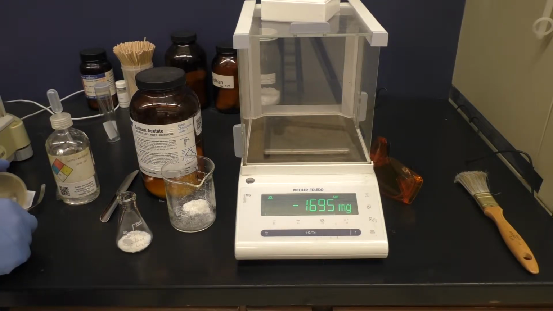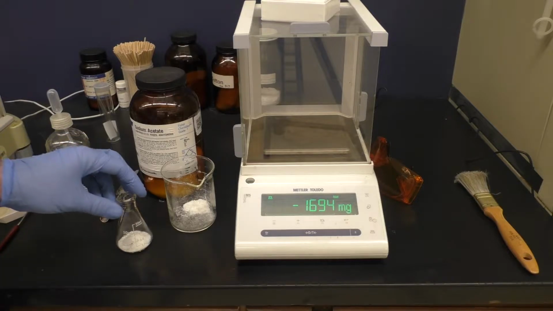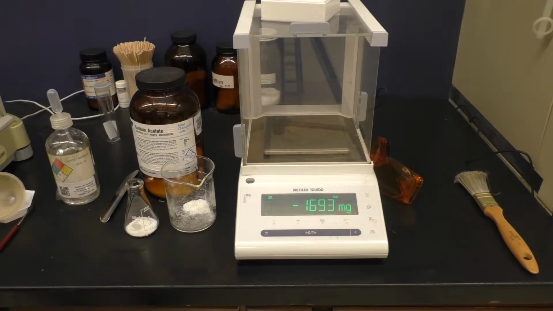Next, we will weigh out the sodium acetate, and then we will take all these materials over to the hood, add the acetic anhydride, and then add the sodium acetate to that.